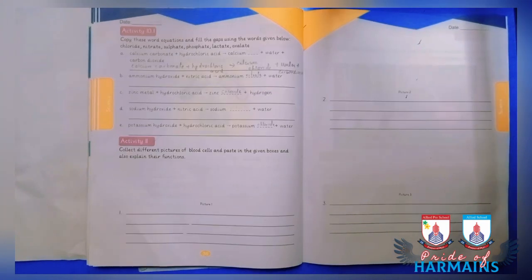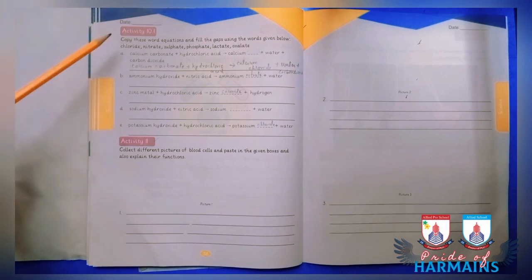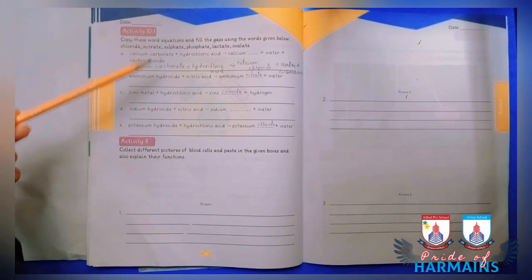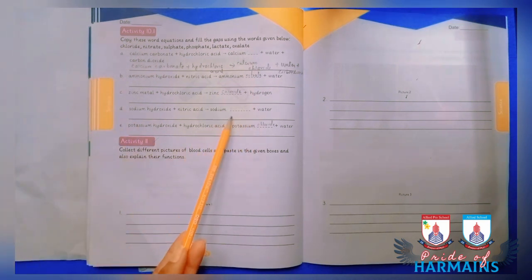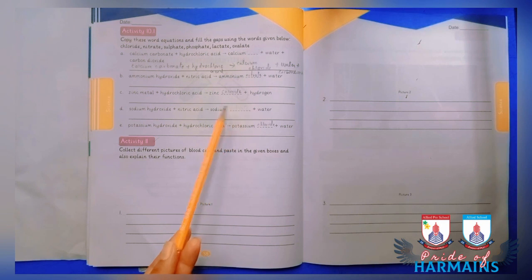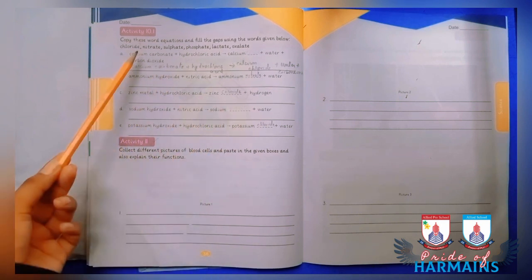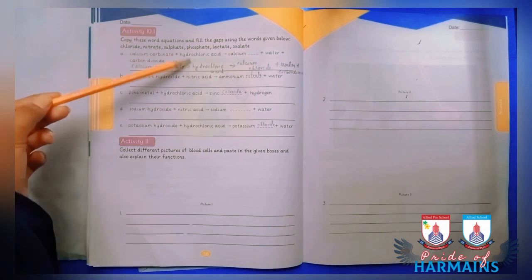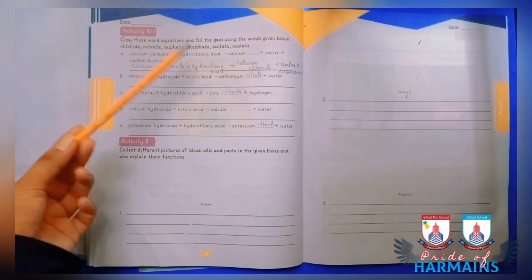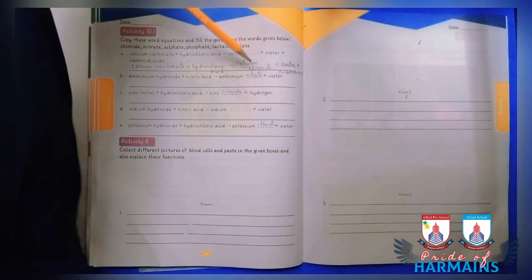Now activity number 10.1, in this you are supposed to copy the word equation over here, and you are going to fill the blank or the space that is left behind. So first of all, the first reaction is between calcium carbonate and hydrochloric acid, and you are going to fill this space.